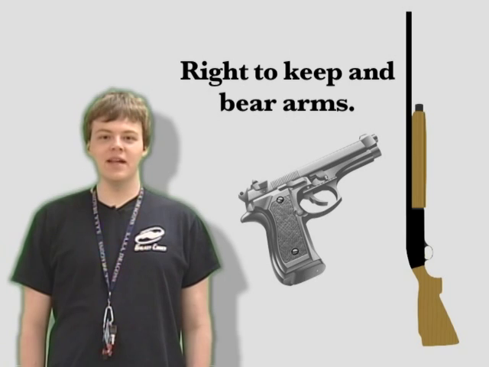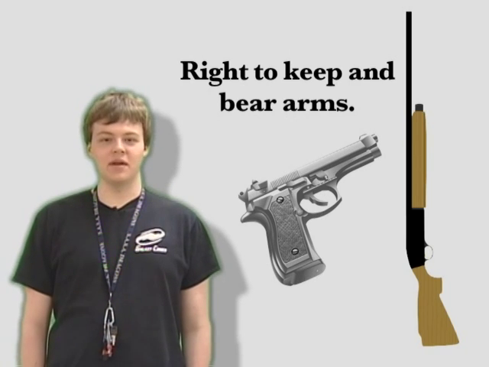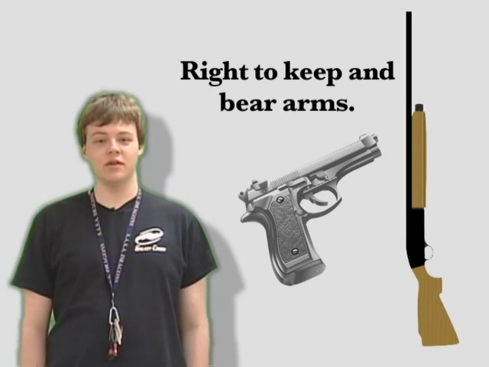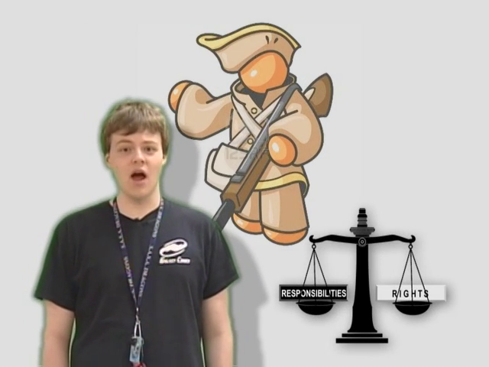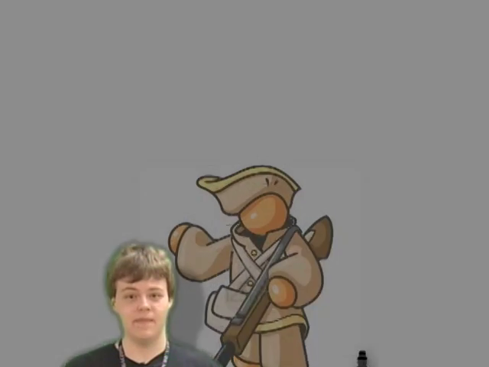Amendment 2, the right to keep and bear arms. The right to bear arms and have a militia or security of a free state. The right to bear arms means that you have the right to carry a gun or any other kind of weapon, even if you are not in the military, for your self-defense. I have the right to own a gun or weapon for my self-defense. My responsibility is to not harm others if they do not harm me.